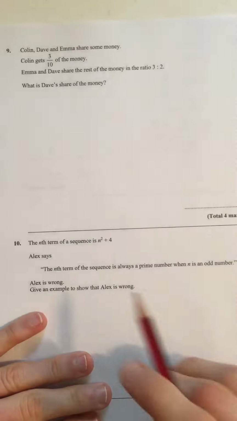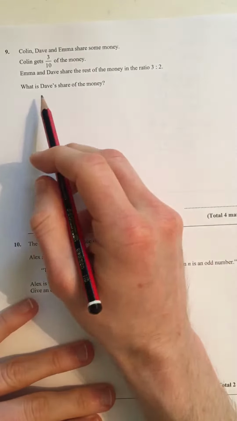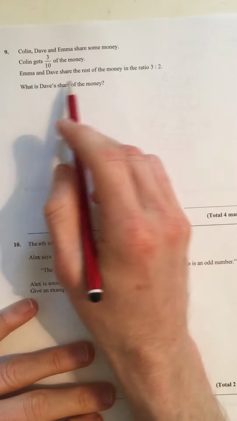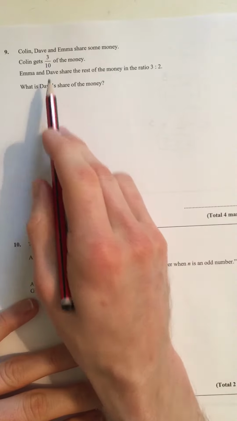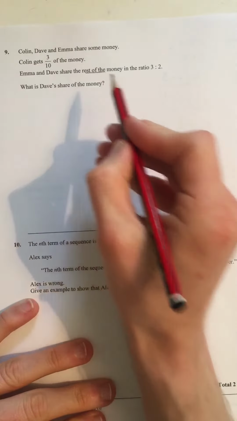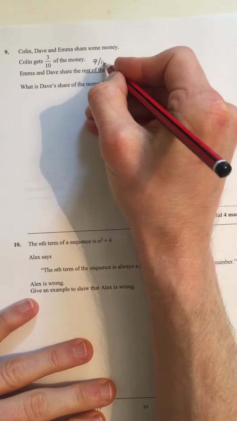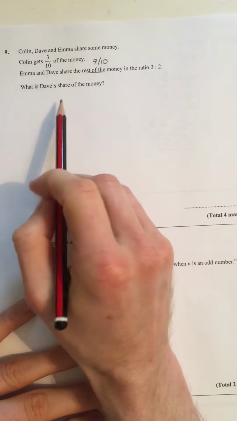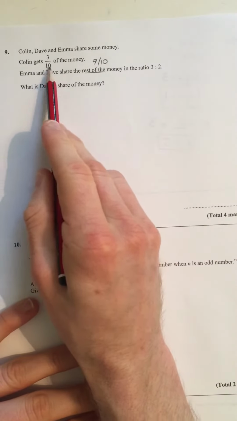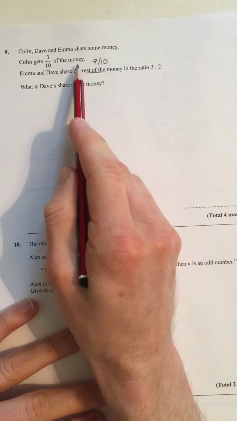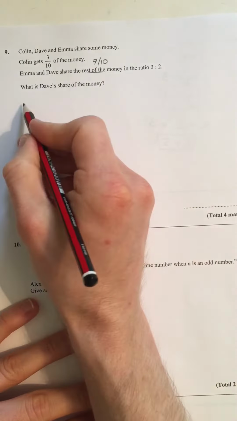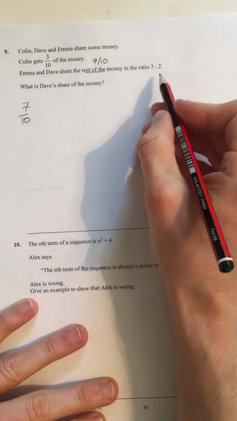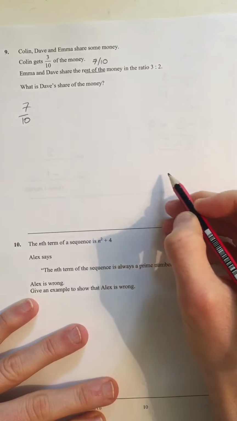So I'll show you a couple of ways of doing this. The first way is the way that I would do it. If Colin gets 3/10 of the money, Emma and Dave are sharing the rest of the money, so that's 7/10. If Colin got 3/10, then Emma and Dave are splitting 7/10 between them, because these have to add up to 1. So we're splitting 7/10 in the ratio of 3:2.